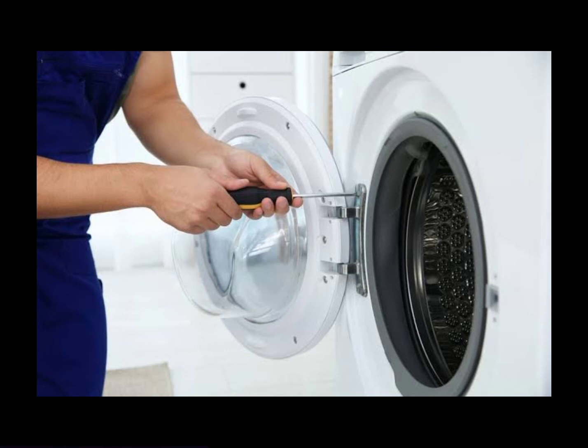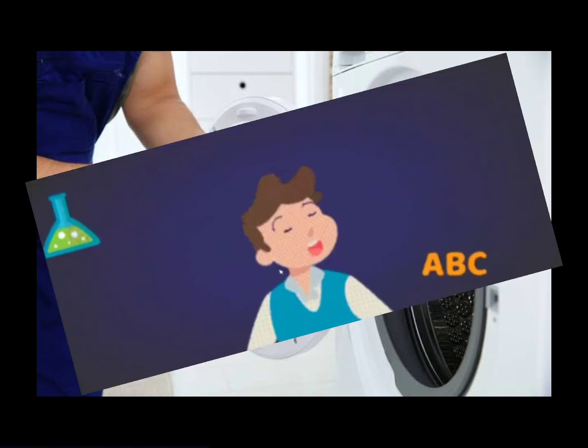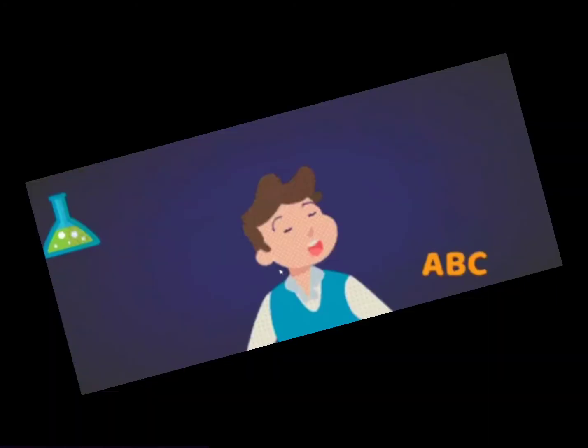Now, what are the effects of waste segregation? And how are we going to minimize the waste materials that we have at home? So, the effects of less waste are positive to the environment, human health, and economy.